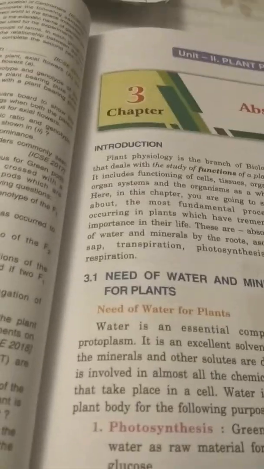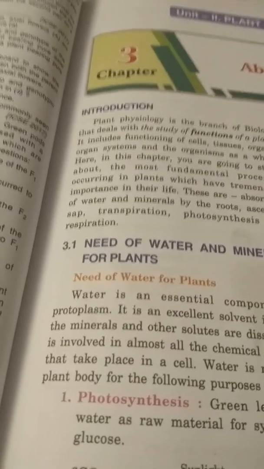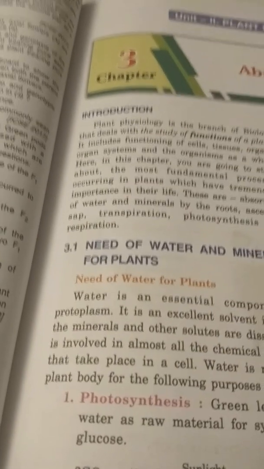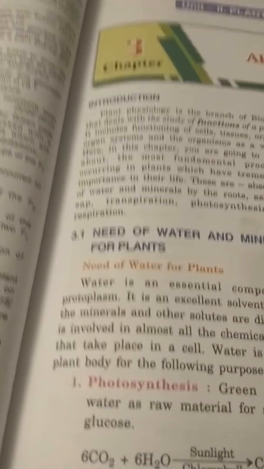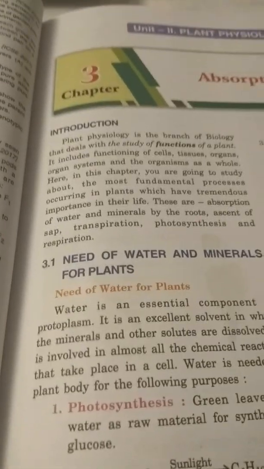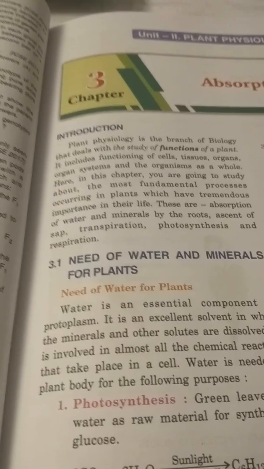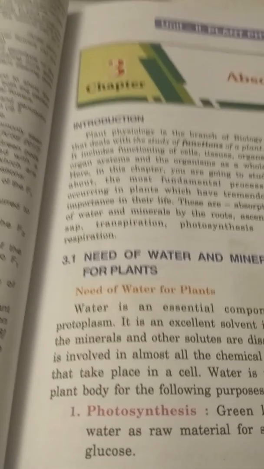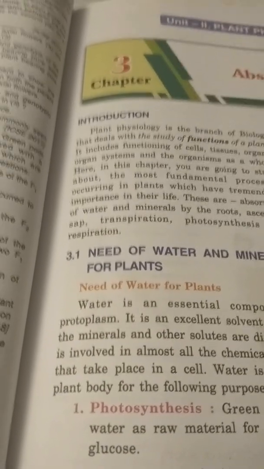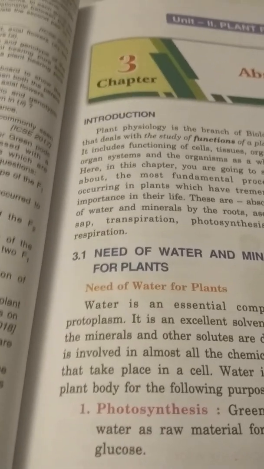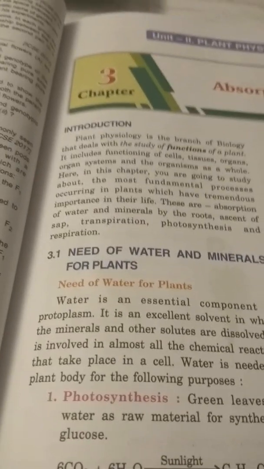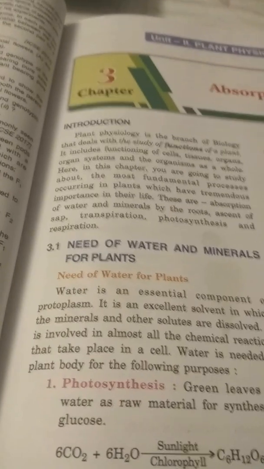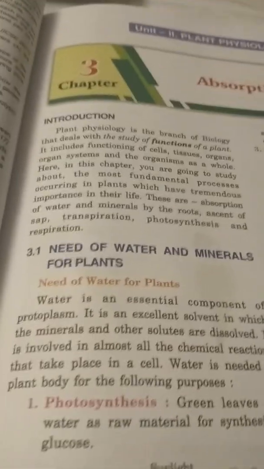As we all know, the roots are mainly concerned with fixing the plant firmly in the soil. The second function is to absorb water and minerals from the soil and then conduct the water and minerals into the stem for supply to the leaves, flowers, fruits, etc. So these are the normal functions of roots, that is absorption, conduction and fixation. We are going to study the important function, that is absorption by roots.